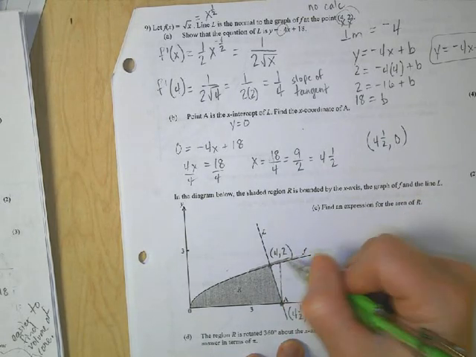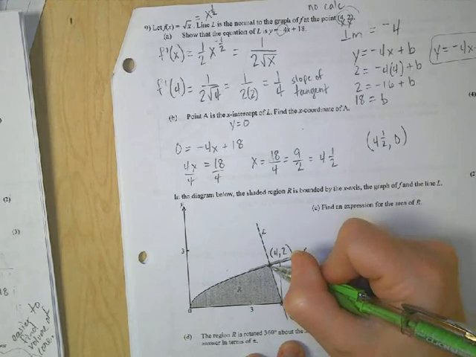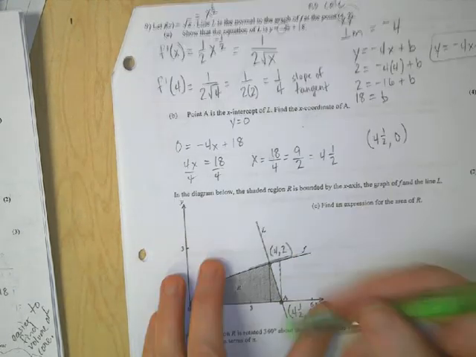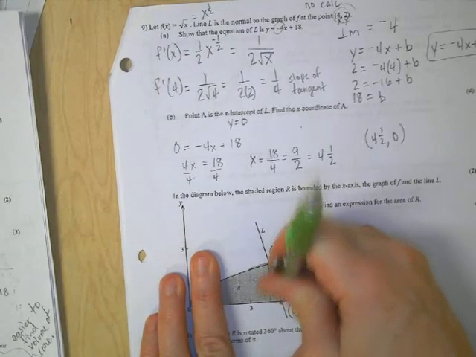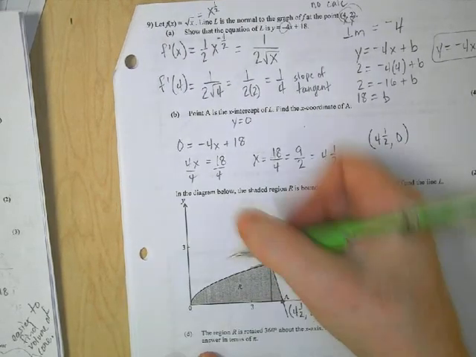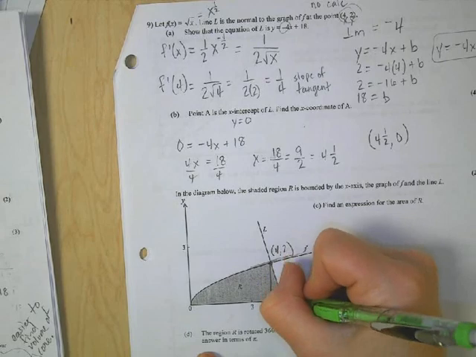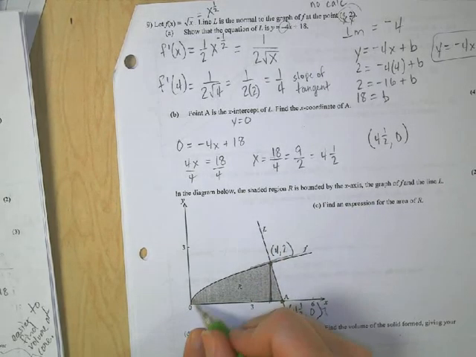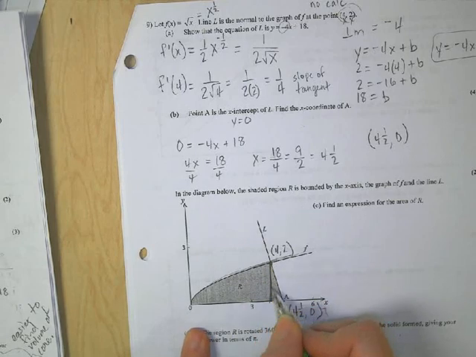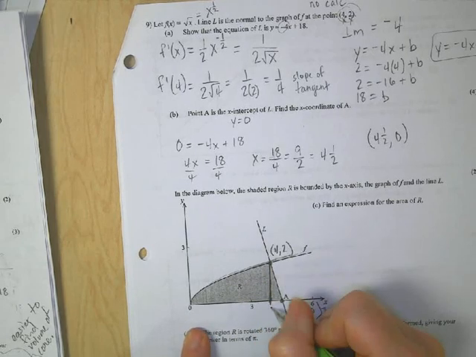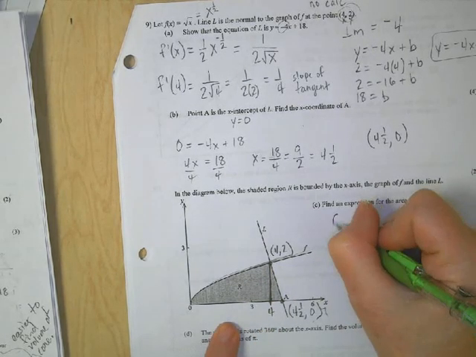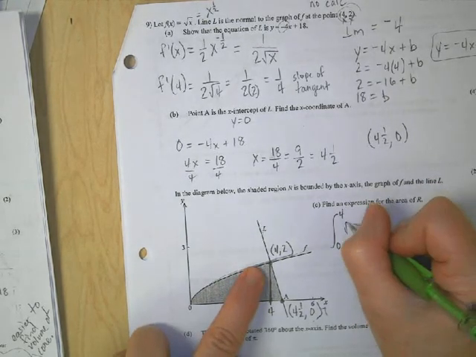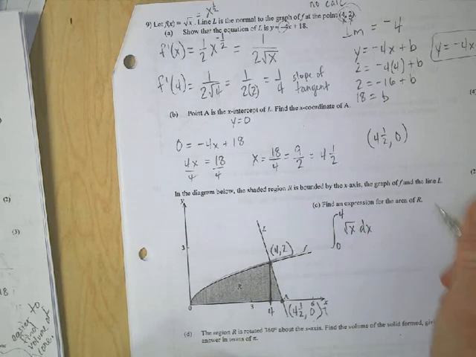So instead of going all the way to here, I actually decided, you know what, I'm going to go to here. I'm going to break this area into 2 pieces. I'm going to find the area up to here underneath the square root of x. So from here up to here, the x value right there is 4. So what I did is I said I'm going to take the integral from 0 to 4 of the square root of x dx. Okay, I have all of that.